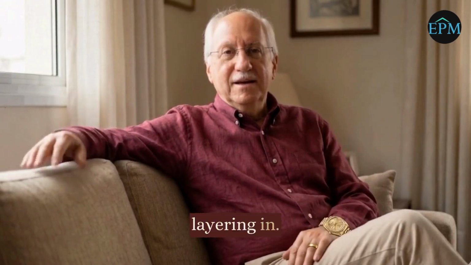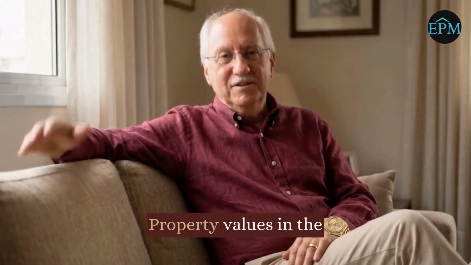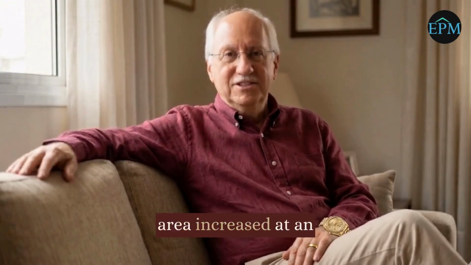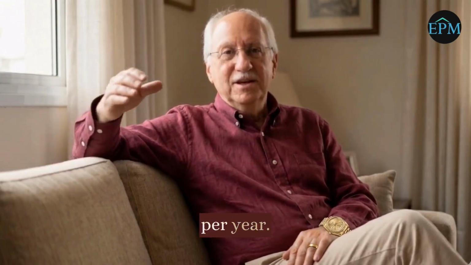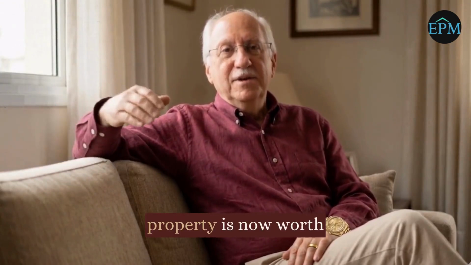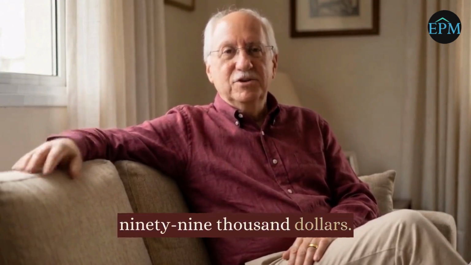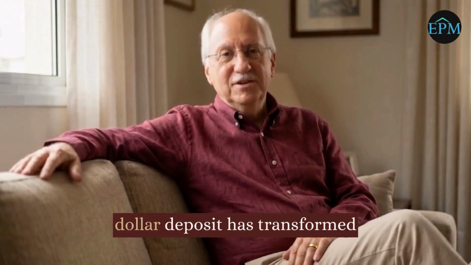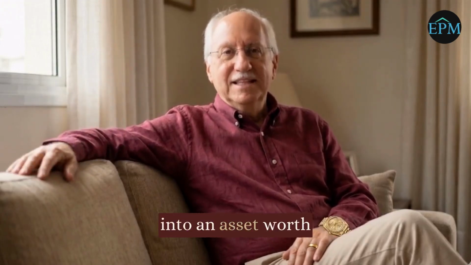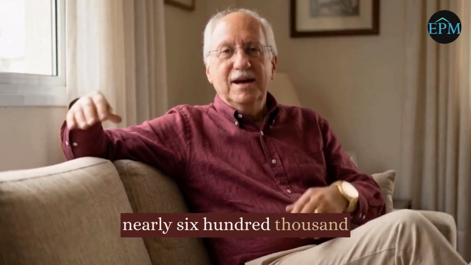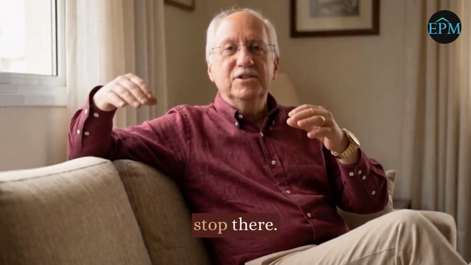Now here is where the wealth creation starts layering in. Over 15 years, that suburb grew steadily. Property values in the area increased at an average of 6% per year. At that rate, the property is now worth approximately $599,000. The original $50,000 deposit has transformed into an asset worth nearly $600,000. But it does not stop there.